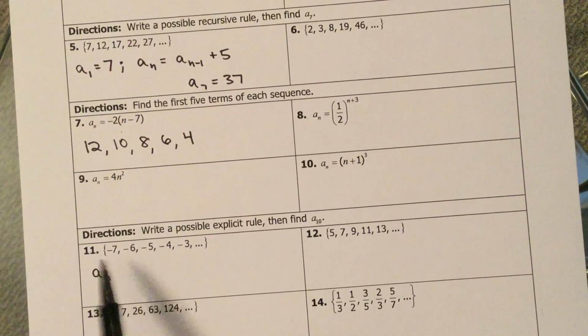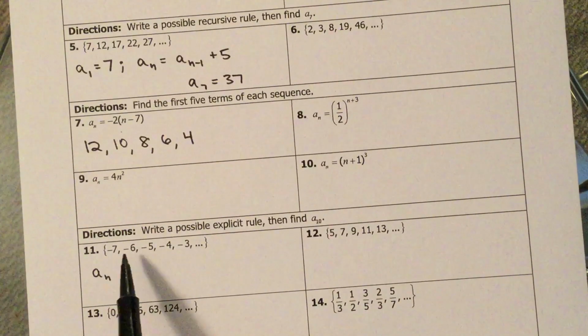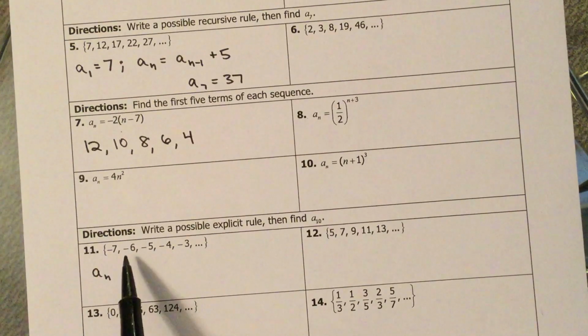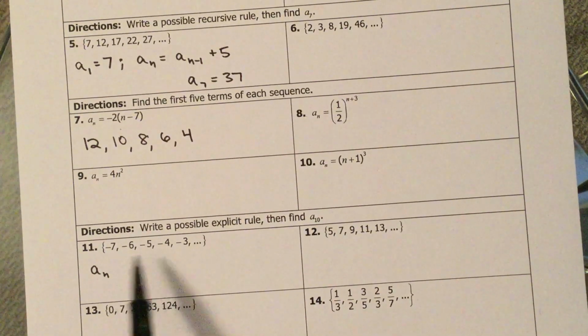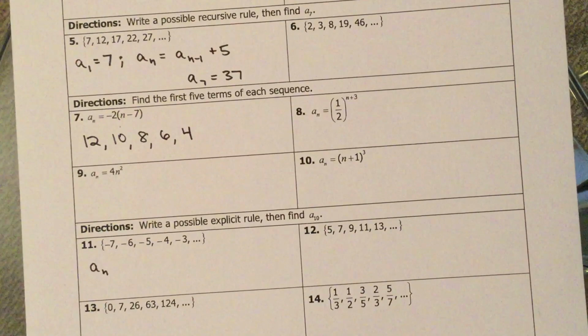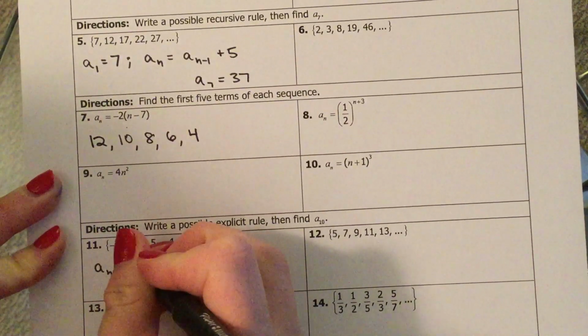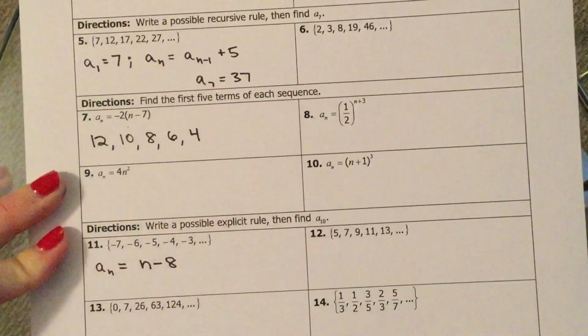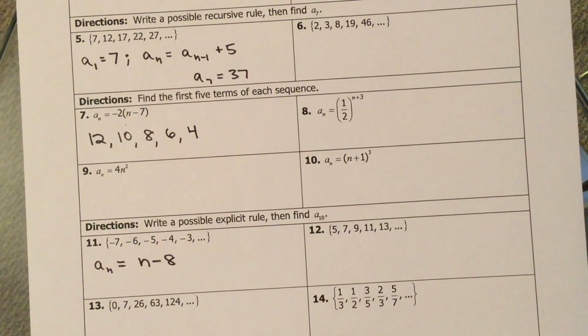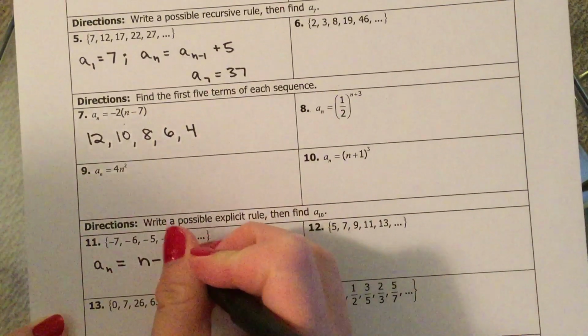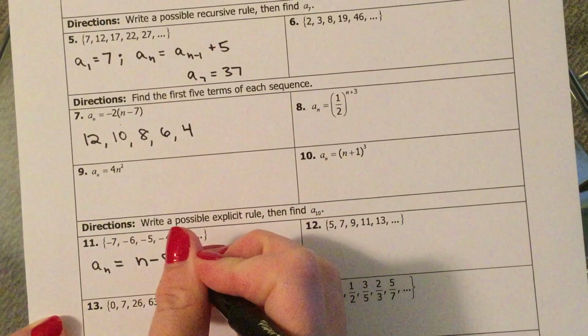That's one possibility. So if it's term 1, 1 minus 8 would be negative 7, 2 minus 8 would be negative 6, 3 minus 8, 4 minus 8, 5 minus 8. So that's just one possibility, is the term number minus 8. You don't have to do it that way. There are a couple other options. That's just the first one that pops into my head.